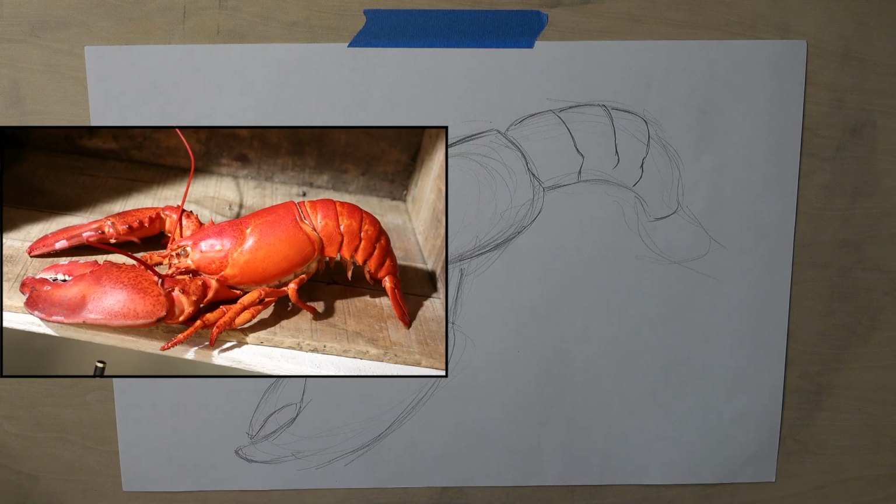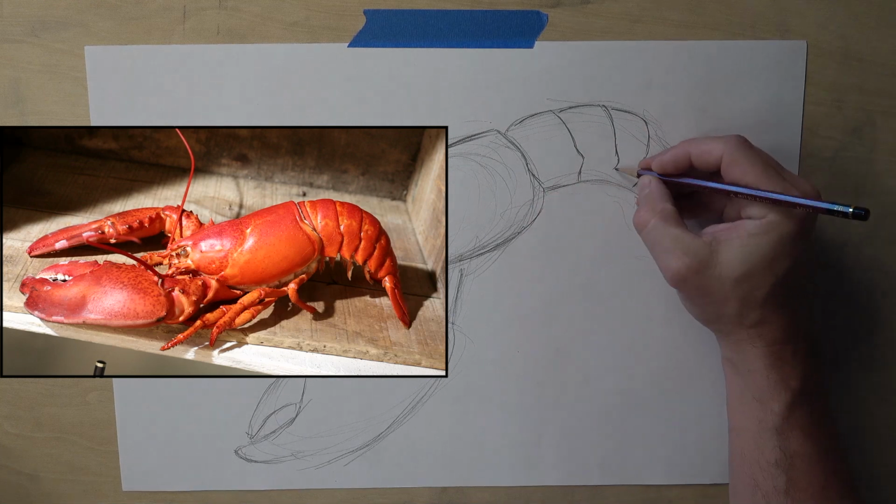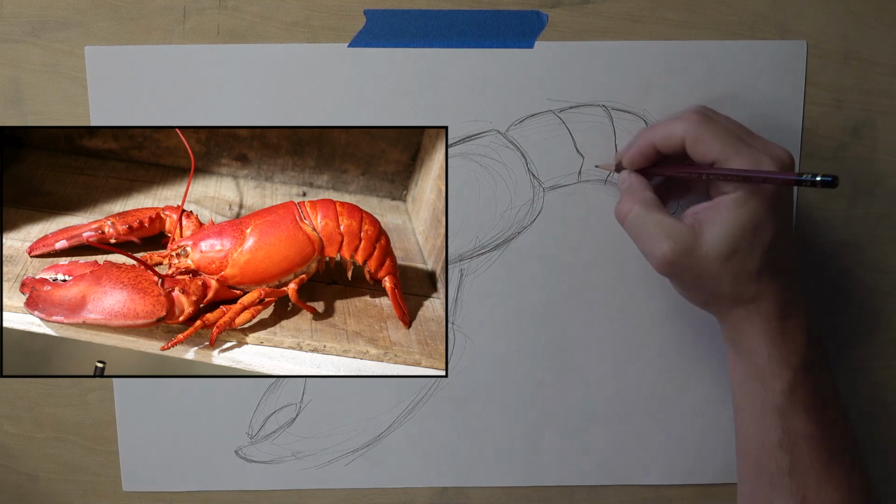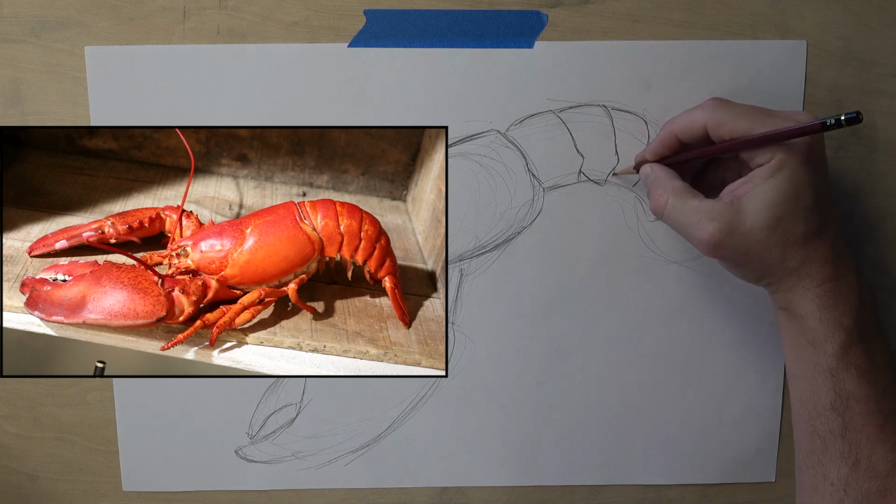So, all right. Again, we're looking at the tail as it curls around like so. It's got a little bit of a spike on the bottom right here.